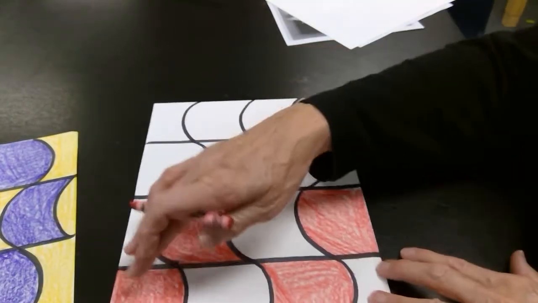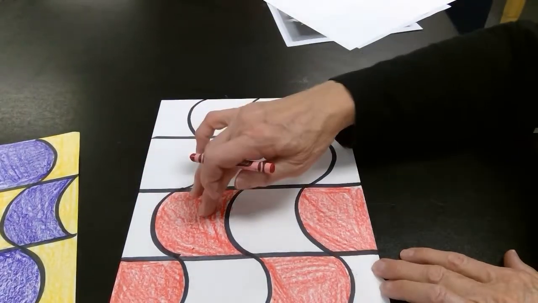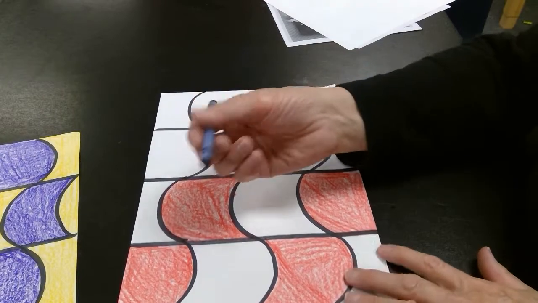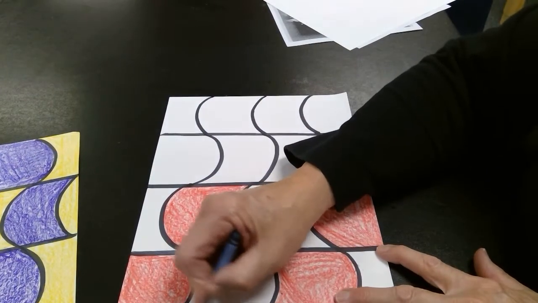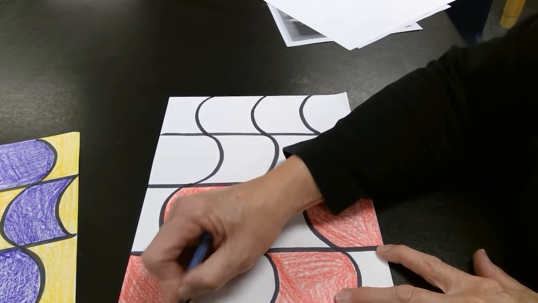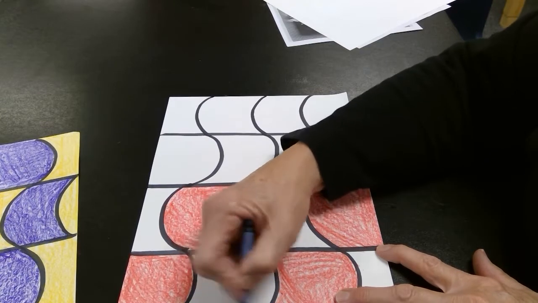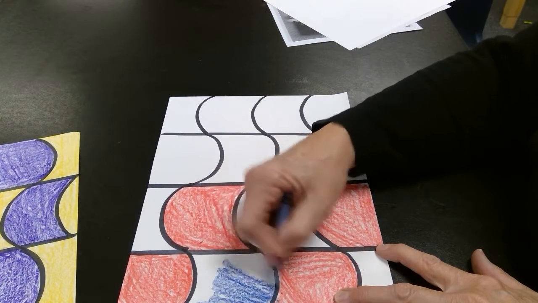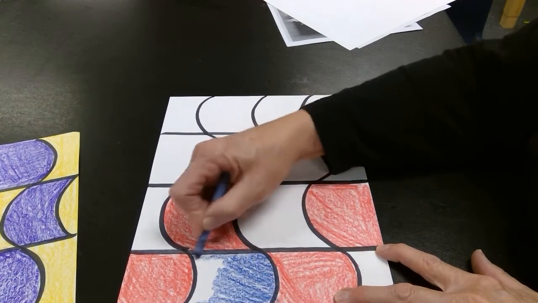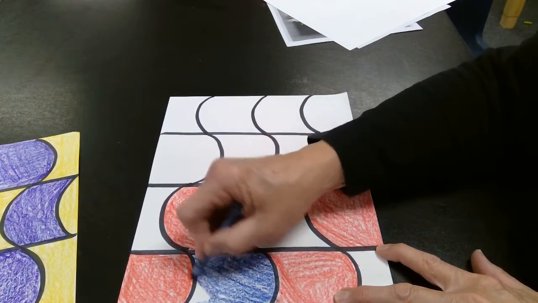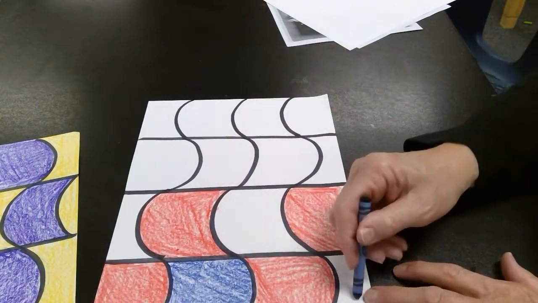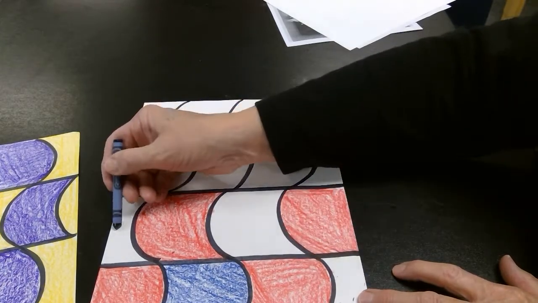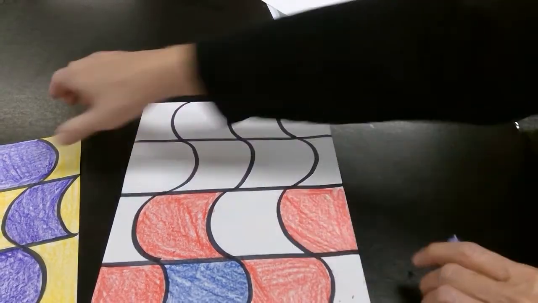Okay, now it's red, white, red, white, white, red, white, red. Then I will continue with the red, and then I will come back and color in all of the blue into the white spaces. And I will finish with blue, blue, and blue. So it'll be red, blue, blue, blue, red, blue, red.